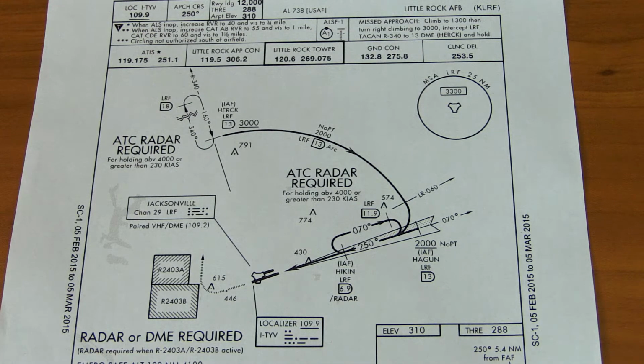We've talked before about VORs and how to test VOR receivers, and today we're going to have a look at the instrument landing system. What you're looking at here is an approach plate. It's actually an approach plate for runway 25 of the Little Rock Air Force Base with the identifier KLRF. And this basically shows pilots how to get to said runway.